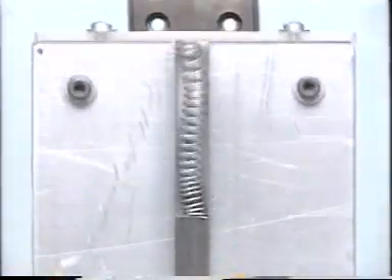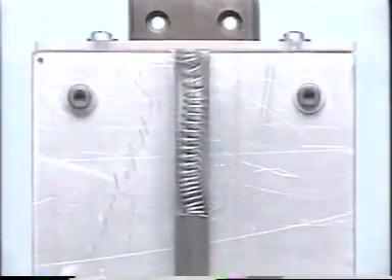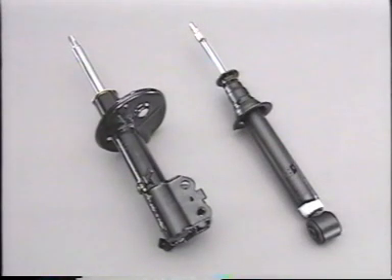This leads to handling instability and also causes an uncomfortable ride. Shock absorbers provide just enough resistance to the up and down movement of the suspension to reduce this oscillation.